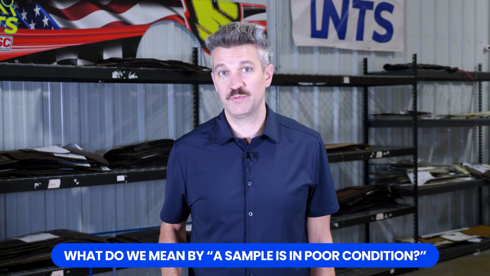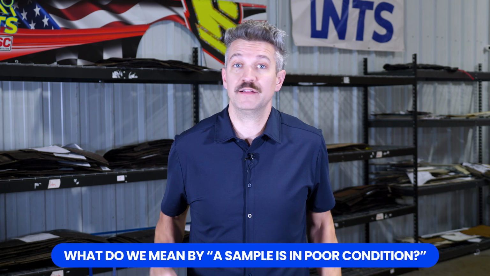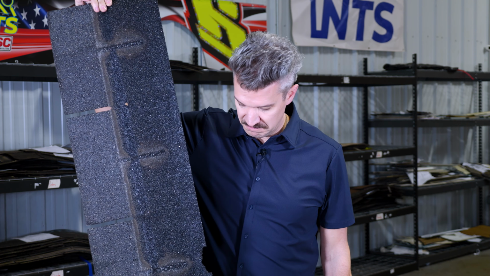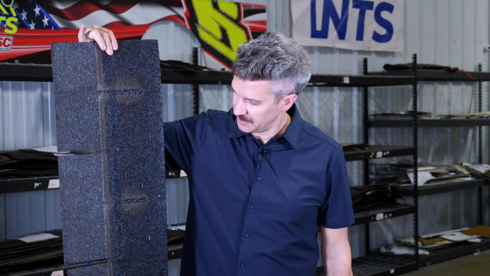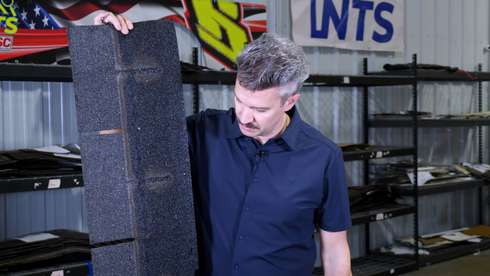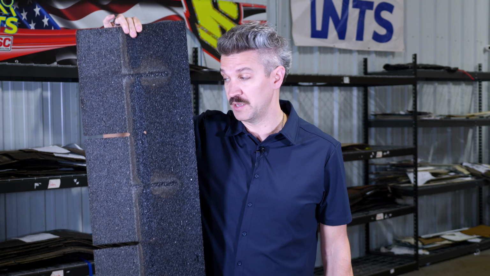What do we mean by a sample is in poor condition? We get this question a lot, so let's explain this. It has a variety of meanings. So here's a good example of a sample that we got in. It's got a few chips, bangs, bruises. It's been shipped, it's been torn. We really don't know if it was torn just in the tear off, or it was torn that way.